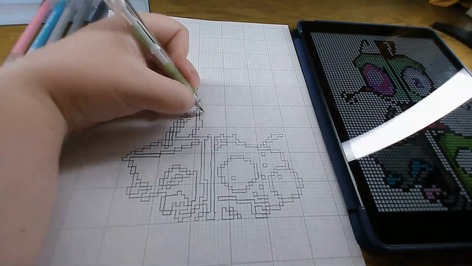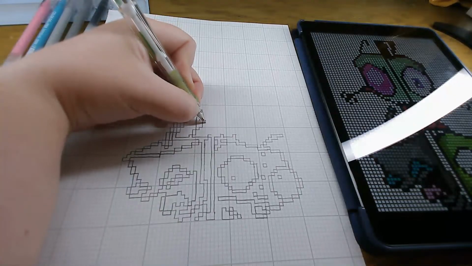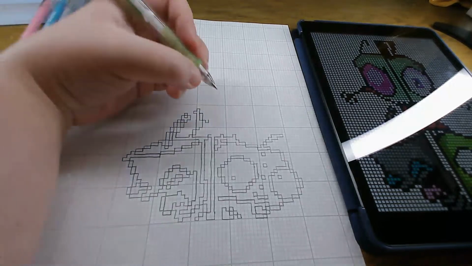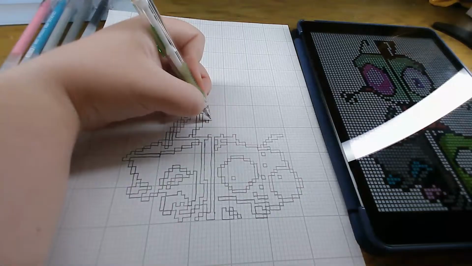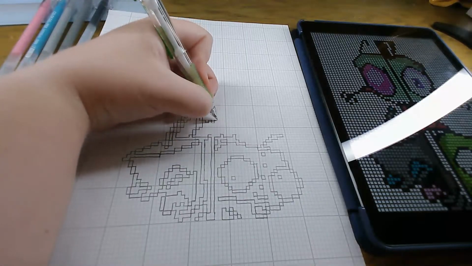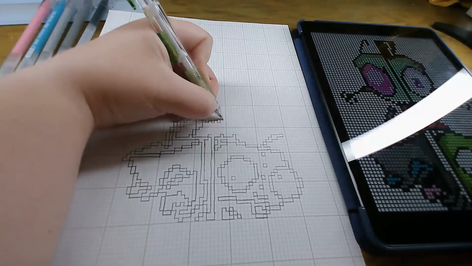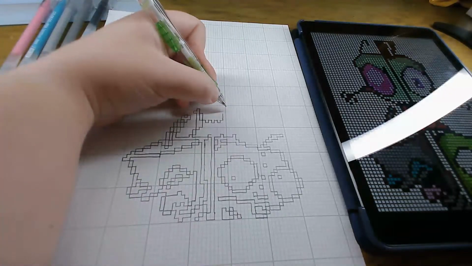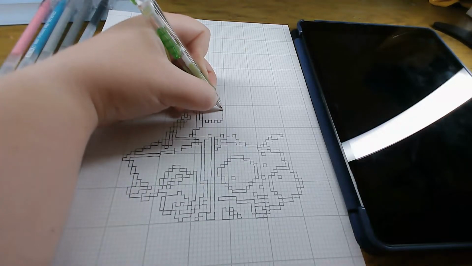So from here, we're going to go out, down by 3, over, making the opening of his mouth. So it's going to be a big chunk of black. Okay, now we're going to go back up. So 3 up, 4 and 5 up.